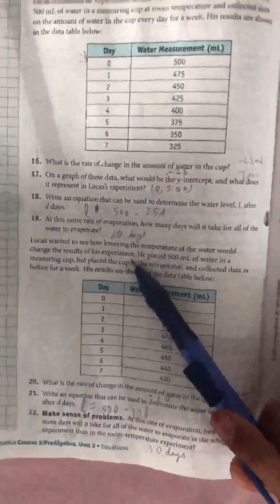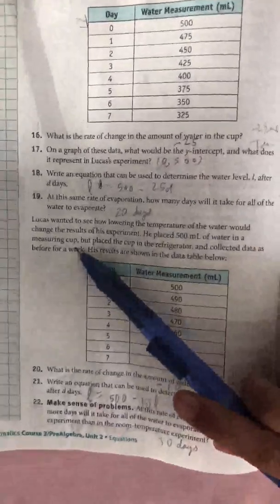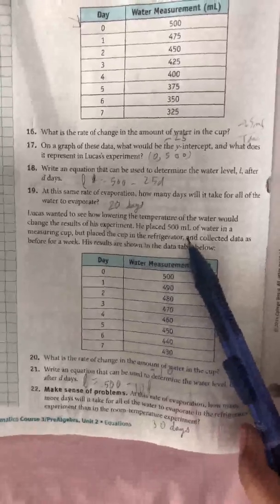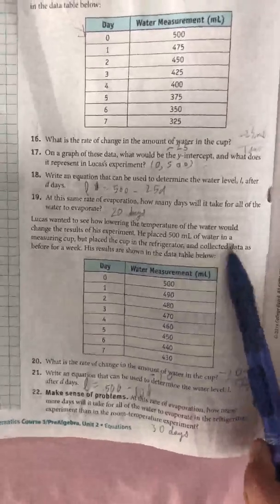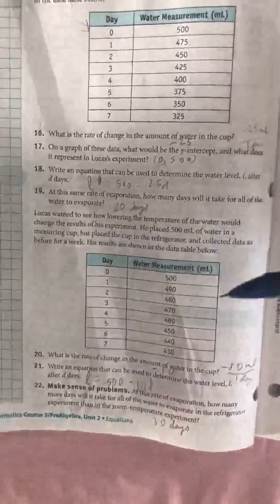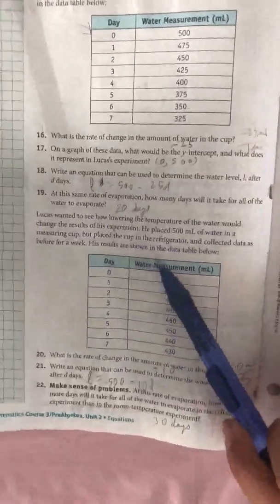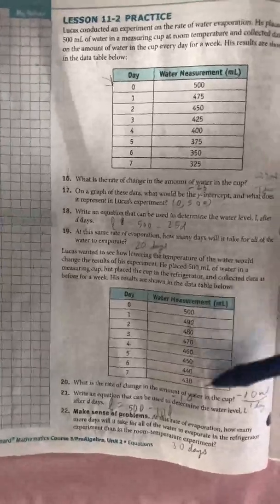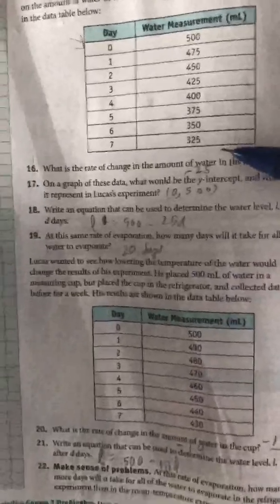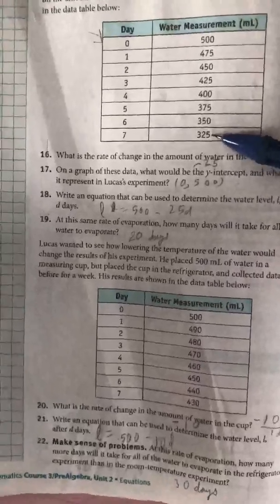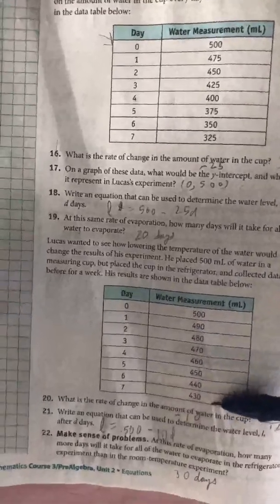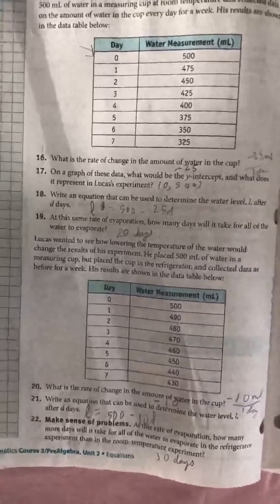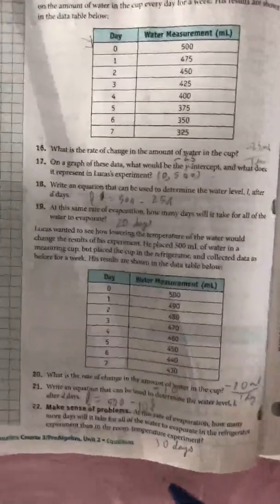So let's read this. Lucas wants to see how lowering the temperature of water would change the result of his experiment. He placed 500 ml again of water in a measuring cup. So this y-intercept will be the same. But he placed the cup in the refrigerator and collected data as before for a week. His results are shown in the data table below. So there's a change, because the water measure here is 325 and the water measure over here is 430. So we know that there's a change over here.